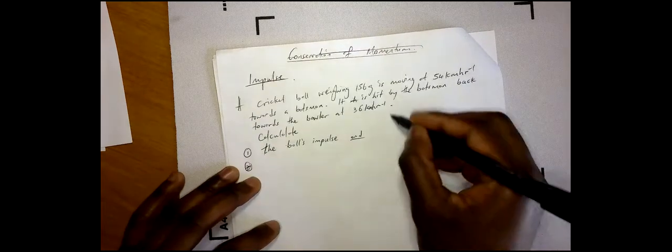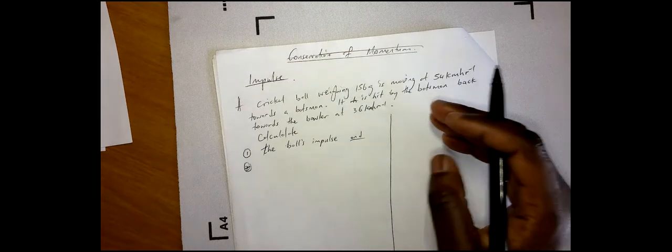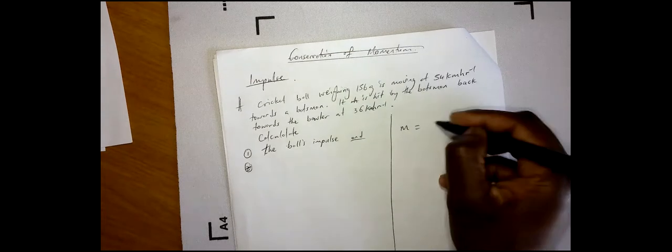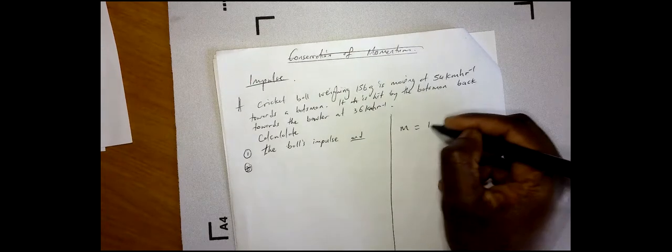So what did I say last time? Remember, you need to write down what's given to you and what is being asked of you. First of all, what is given to us here? For the ball, what is the mass? Mass is equal to 156 grams. And what must we do? We must divide it by 1,000. Always remember, because your mass must be in kg. That's the measuring unit. Okay, so let's calculate here and see.